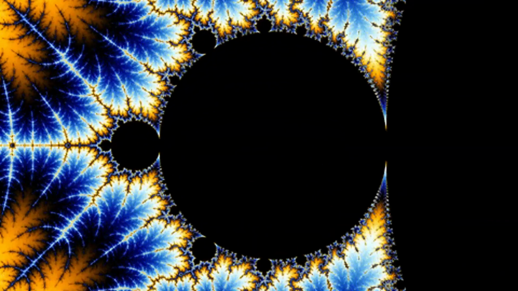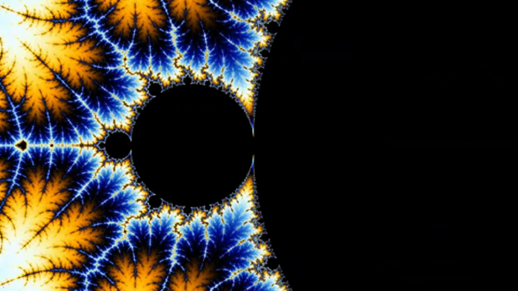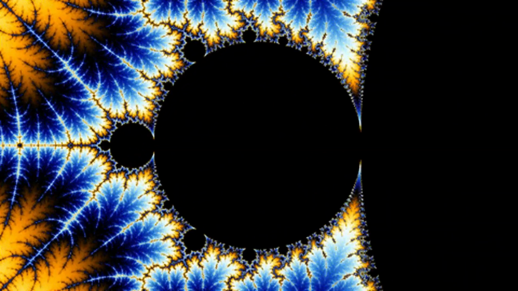So it is self-recursive. The deeper you go, it does not change. It's just Mandelbrot sets all the way down. And you can do this ad infinitum, and it's always going to be the same basic structure.